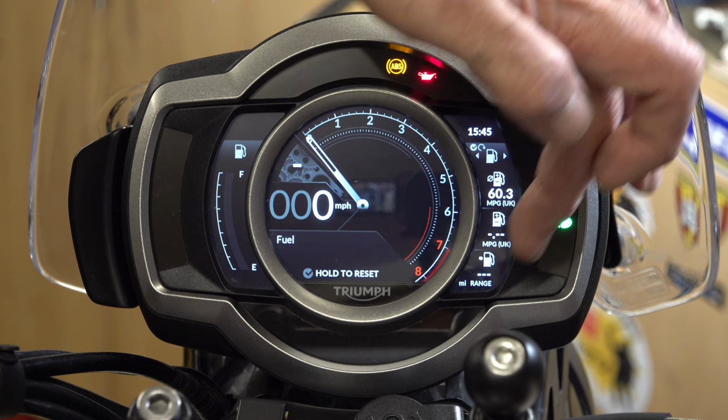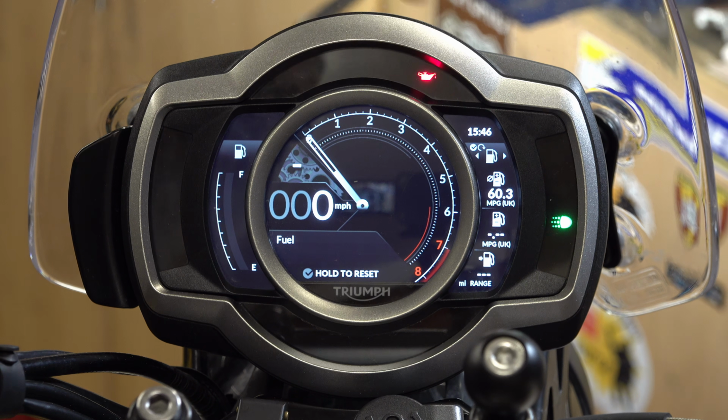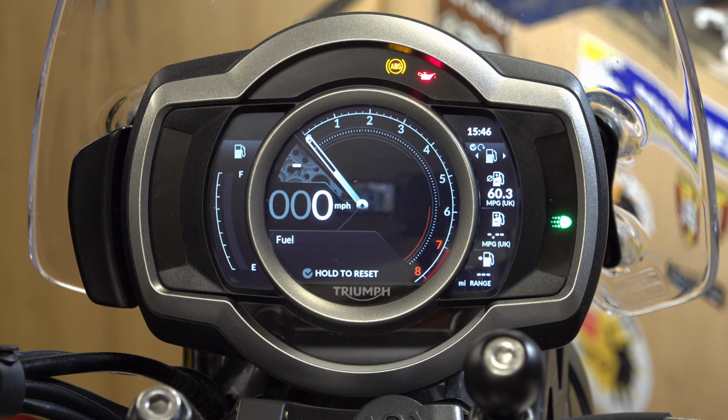And then the bottom one, which again has got no figures because the bike's not running and I'm not moving along, that tells you the range. So based on your current fuel consumption, it works out how much range you've got left with the fuel in your tank. And incidentally, you can see on mine, the average fuel consumption there from my last ride is just over 60 miles per gallon. That's a UK gallon.